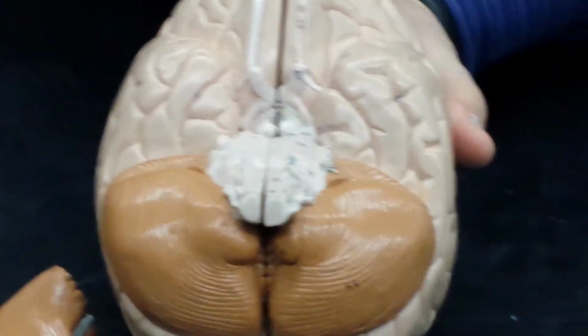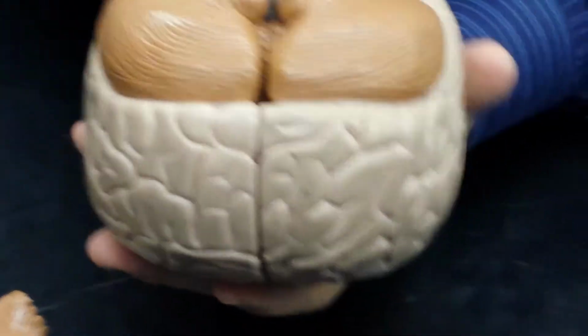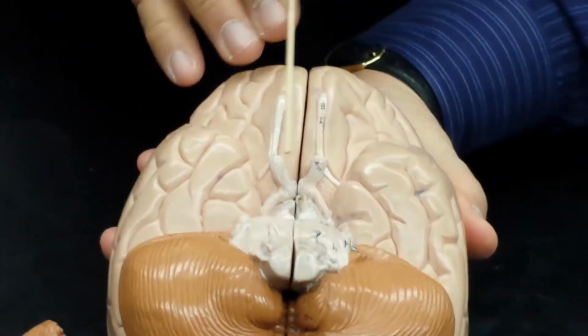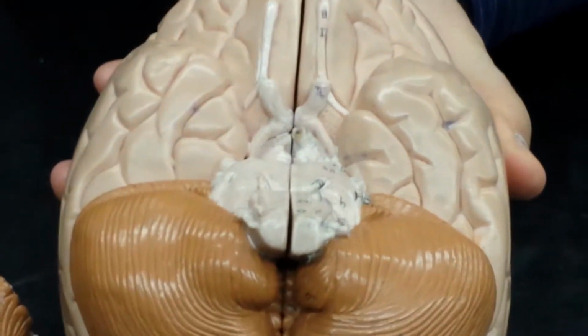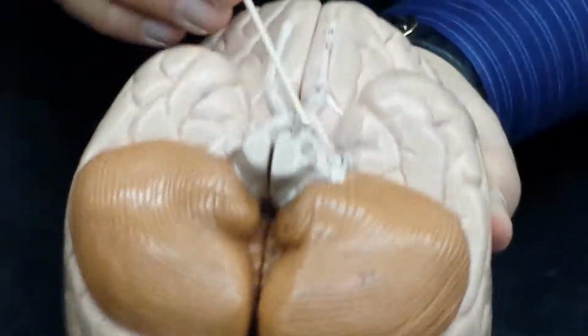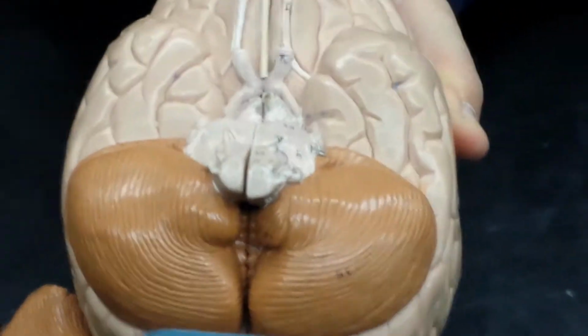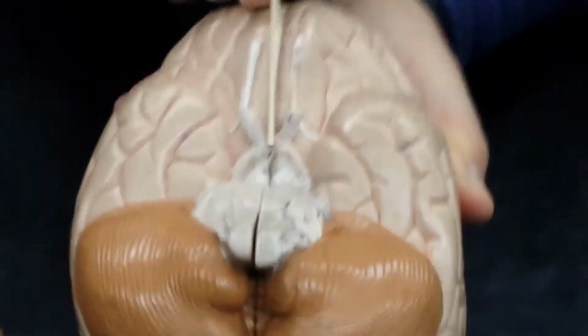Diencephalon. Okay, give me the structure. Optic nerve roots. Here are your optic nerve roots. Optic chiasm. The optic chiasm is where the nerve roots cross. It's right here.